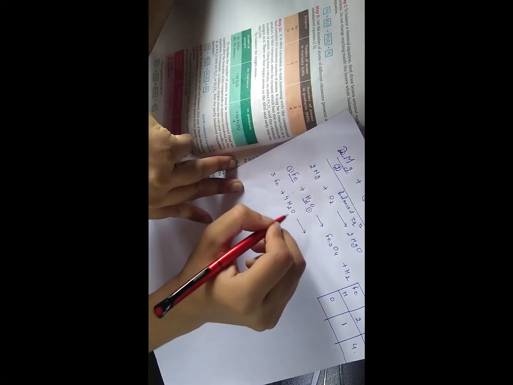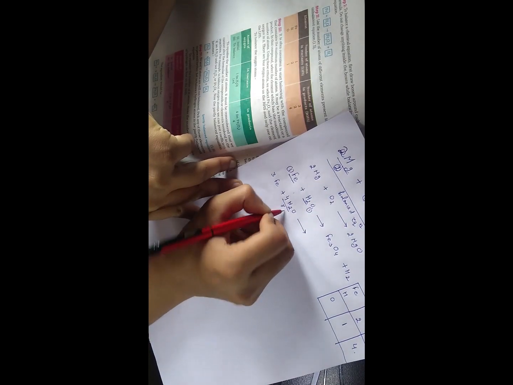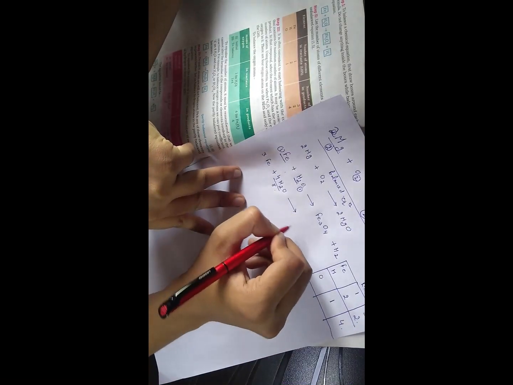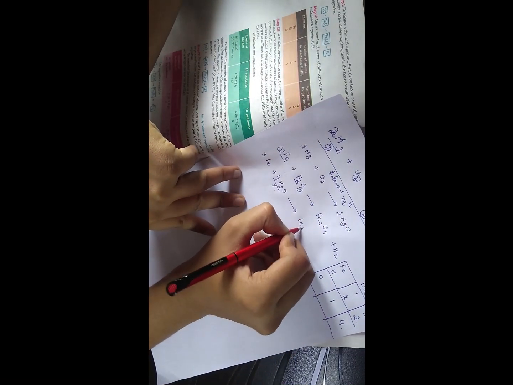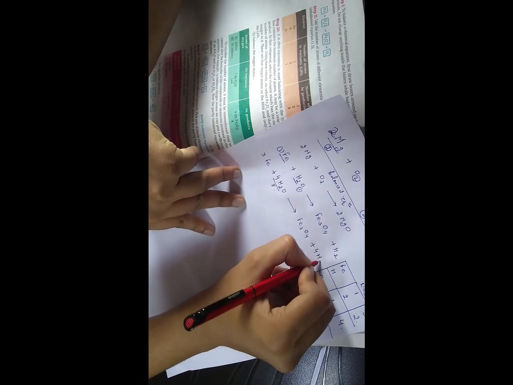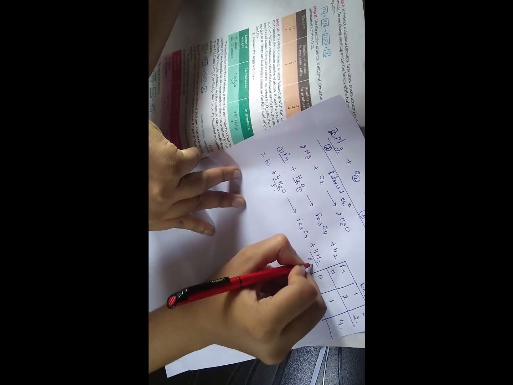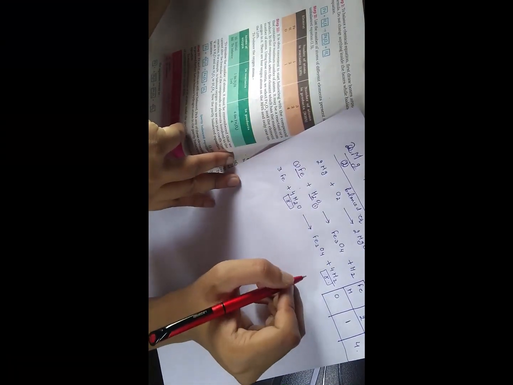But for it, the hydrogen atom has changed. It comes to 8. But on the right hand side, hydrogen is only 2. So for it, we just have to place 4 here. Now it also comes to 8 atoms. This equation is our balanced equation.